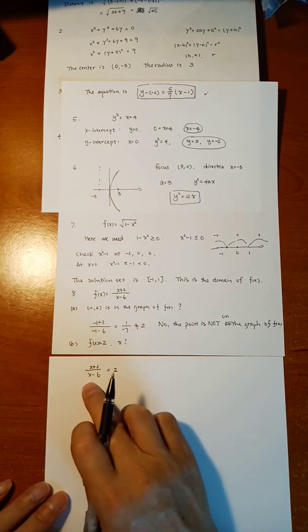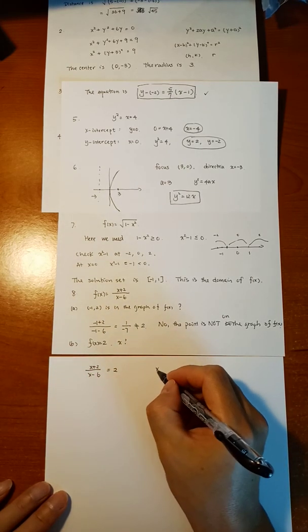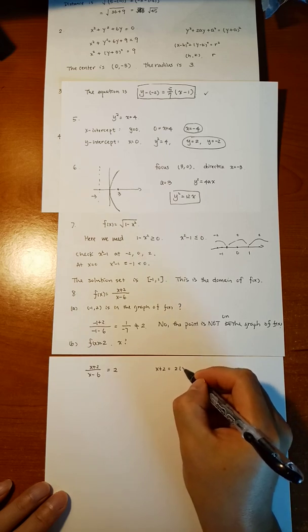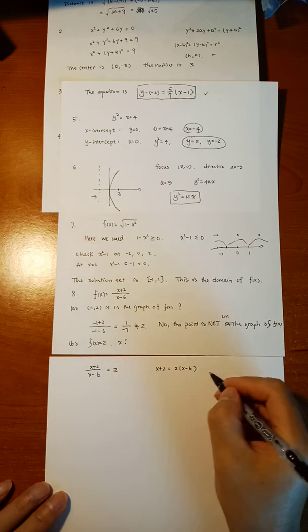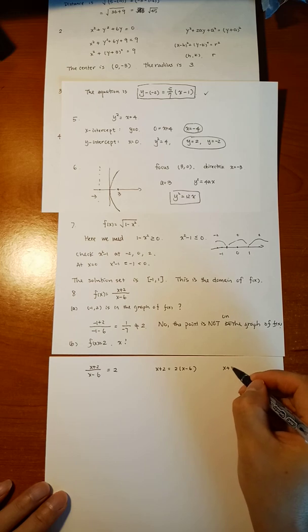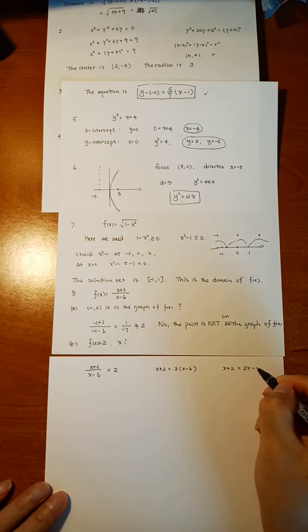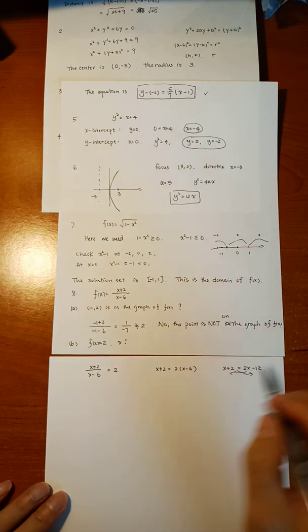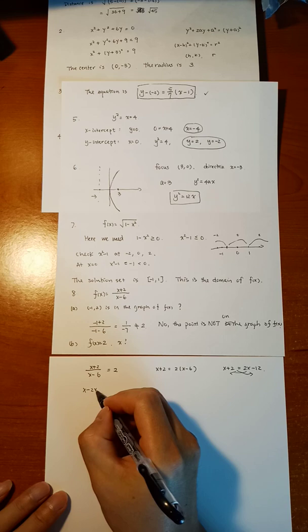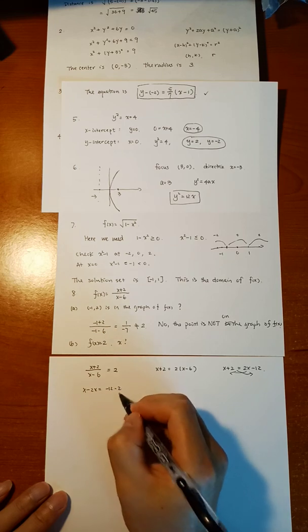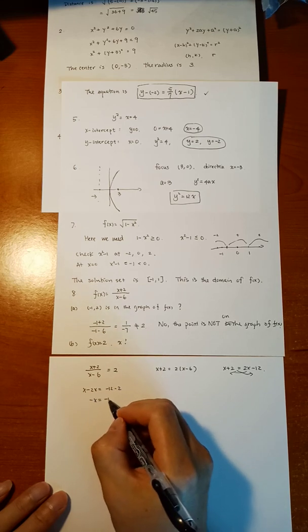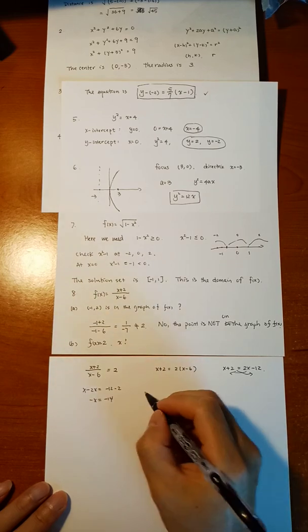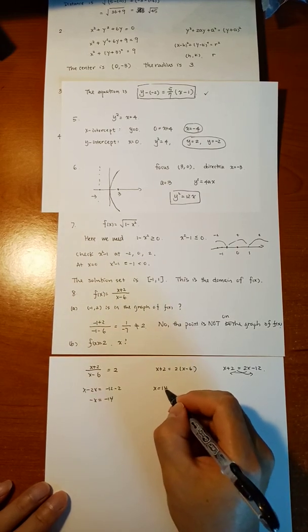You multiply both sides by the denominator and simplify it. We move the 2x to the left side, and this 2 to the right side. So it's x - 2x is equal to -12 - 2. Negative x is -14. We multiply both sides by -1, you get x equal to 14.